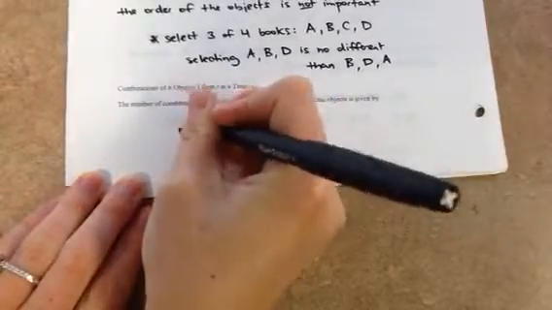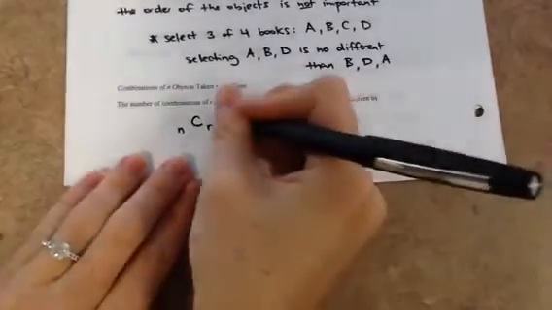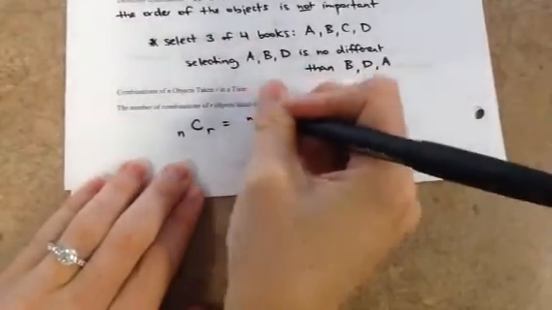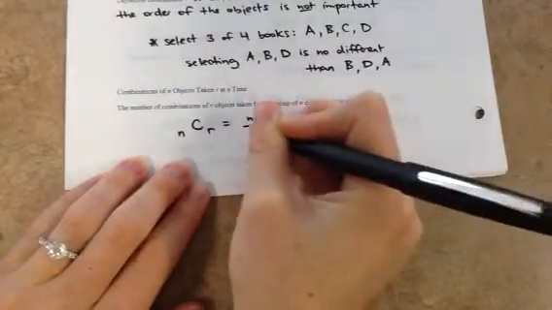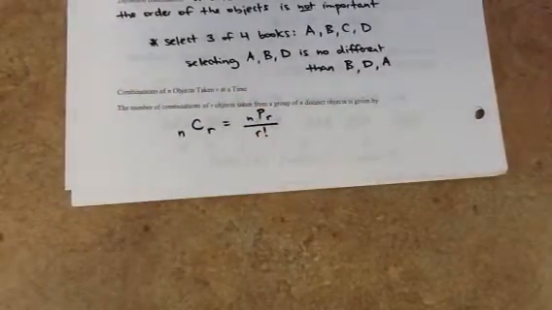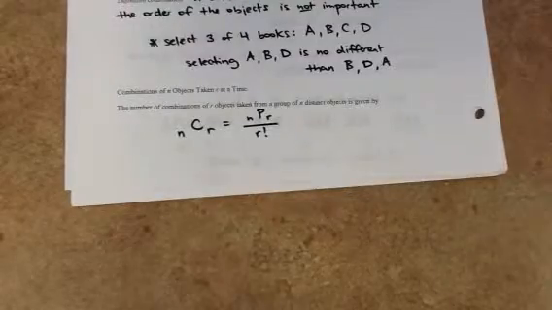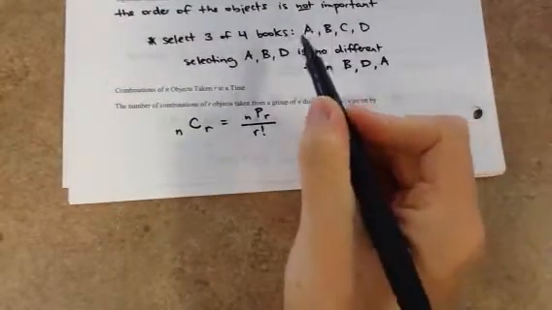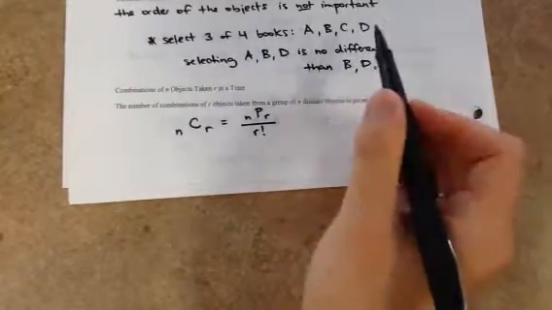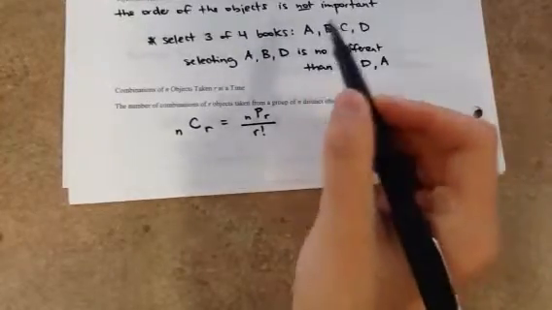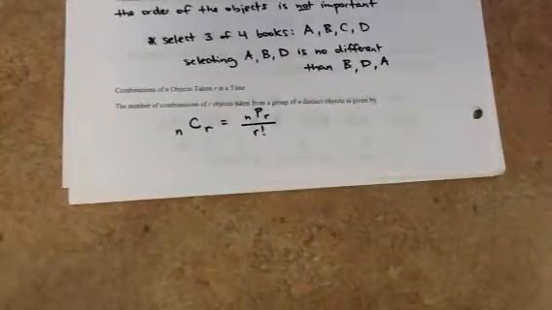All right, so the formula here has very similar notation, except we use a C for combination instead of a P for permutation. What we do is take the number of permutations, which we write as n P r, and divide out r factorial. So r is the number of objects that we chose. In this example, if we take A, B, and D, we also could have done ADB, BAD, BDA, DAB, DBA, 6 different orders that don't matter at all.